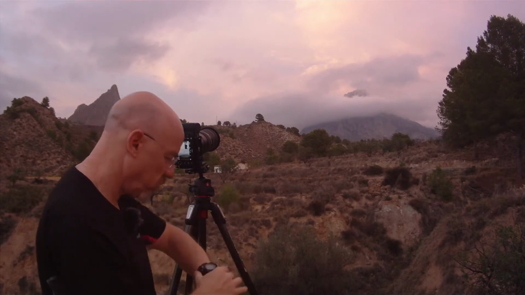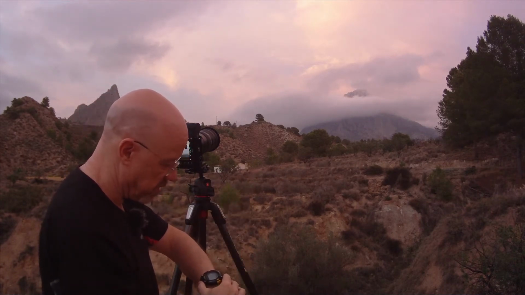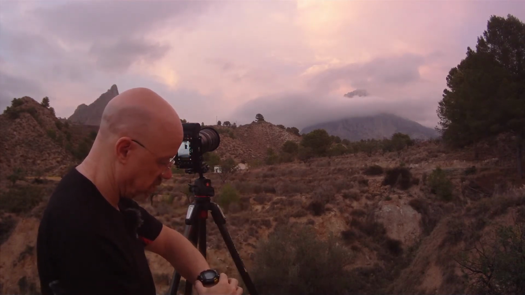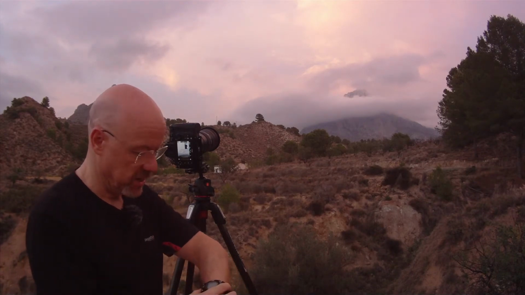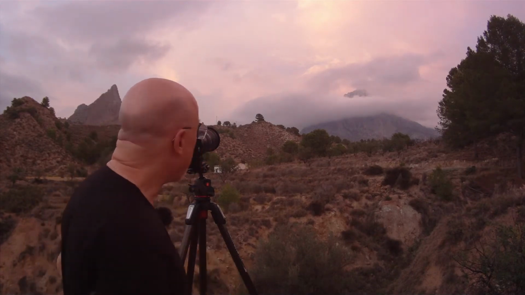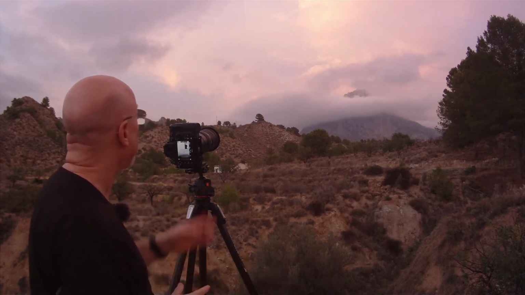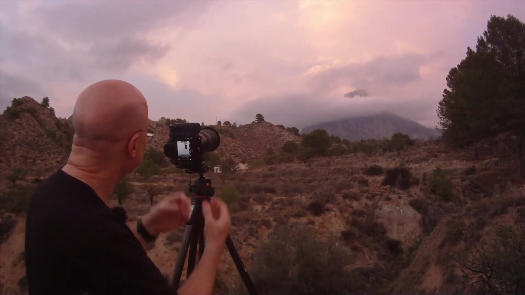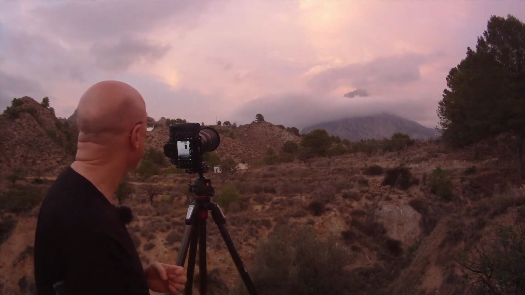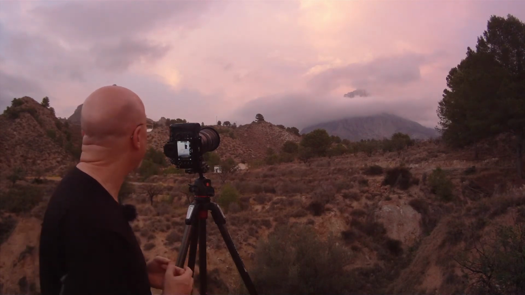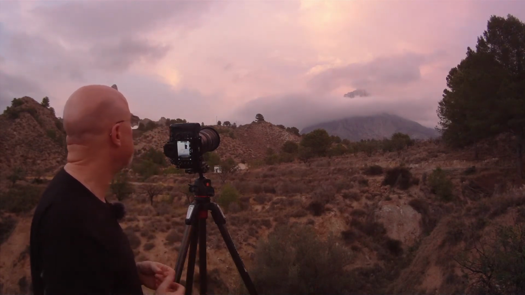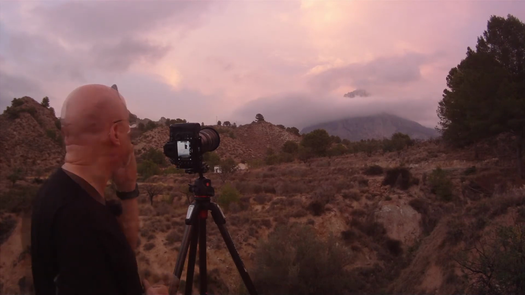But we are now about 6, 7, 8, about 10 minutes after official sunset, and there's definitely some light and colour coming in the sky. Not sure how well it's coming out on the video camera because I know it's not great at reproducing this stuff.